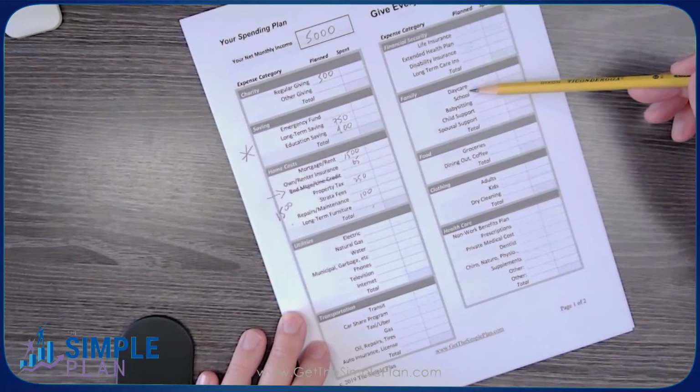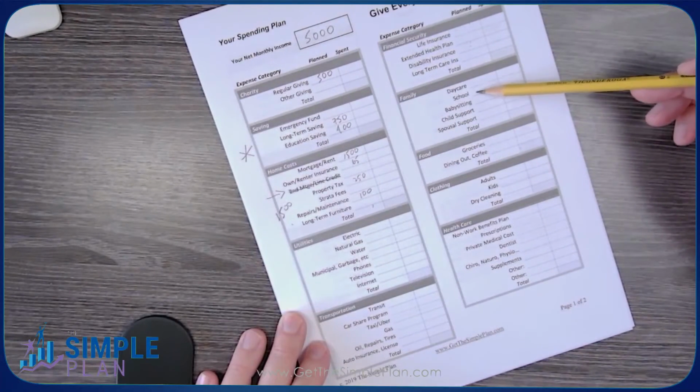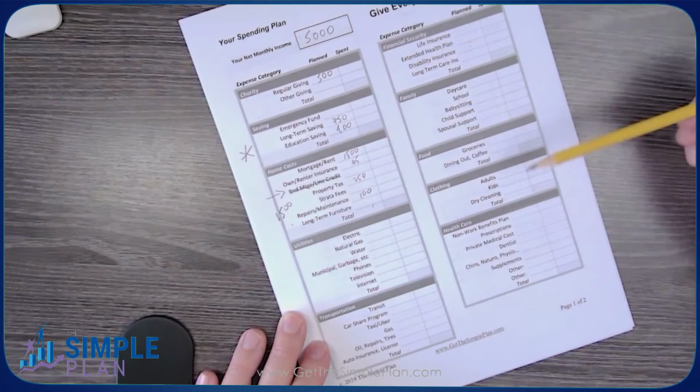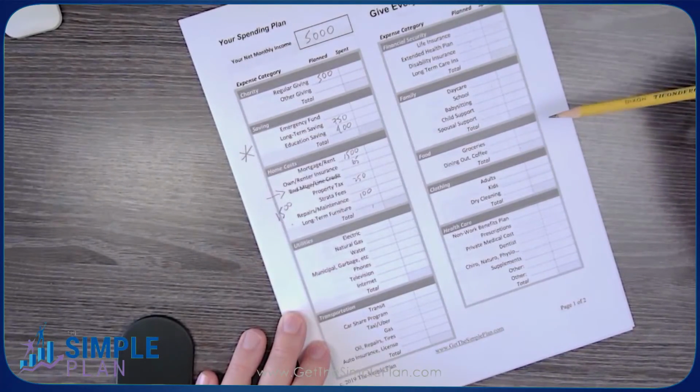Family, so that includes daycare, school, maybe you've got some school fees, maybe you're paying for some babysitting, maybe you've got child support, spousal support. That's what that family category we saw is all about.